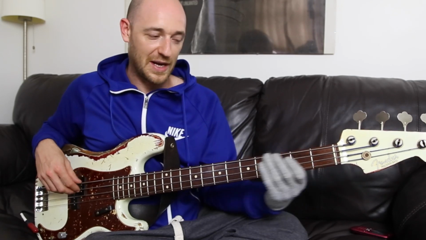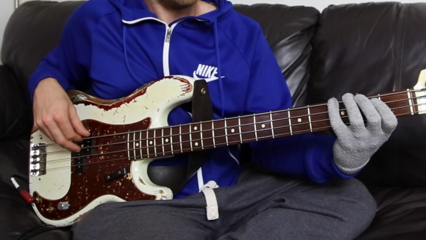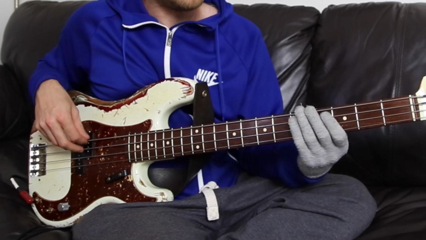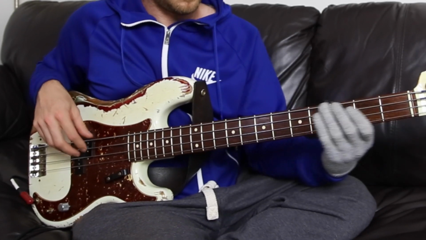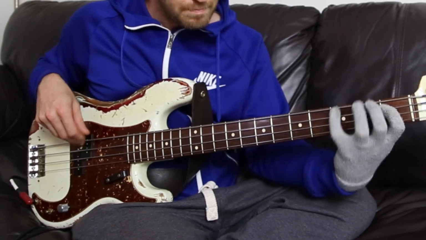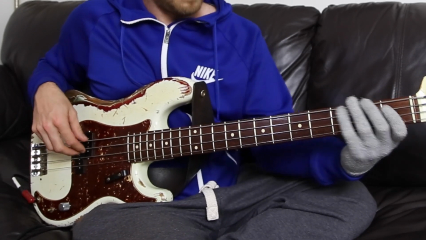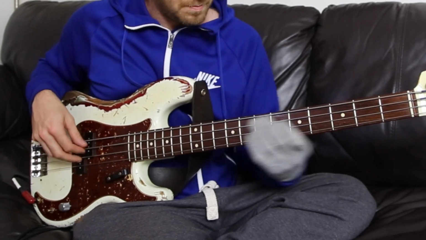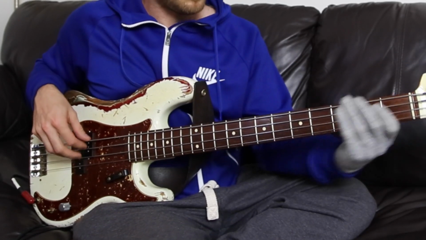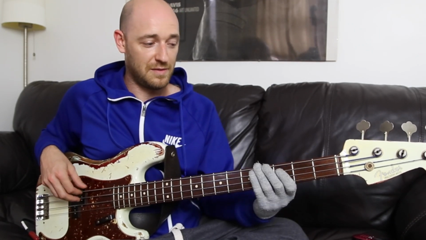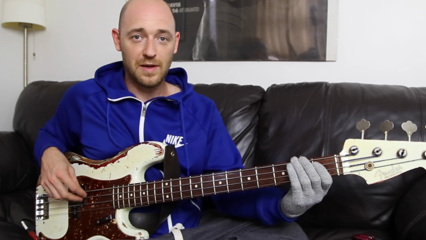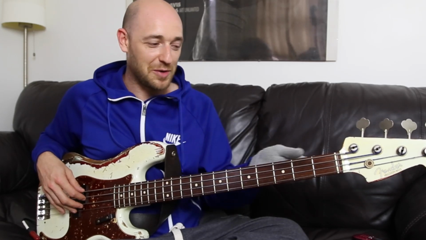It's all the fingers coming down. That riff without the articulation would sound like this. But with the hammer-ons, with the long and short notes, you can get this.